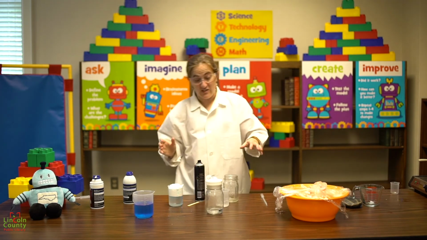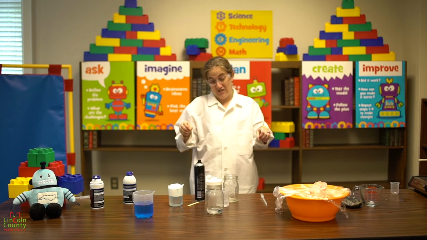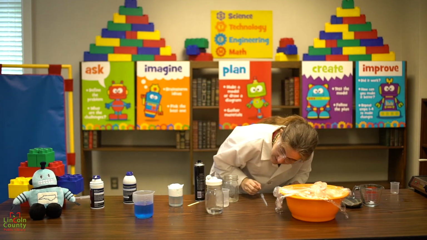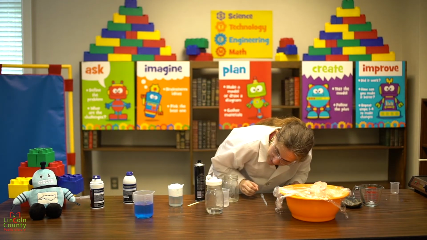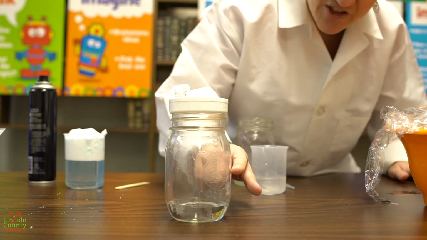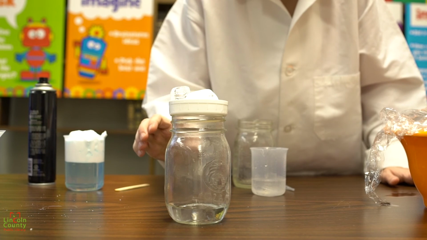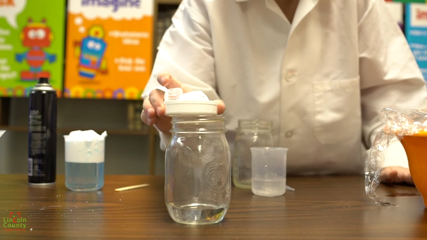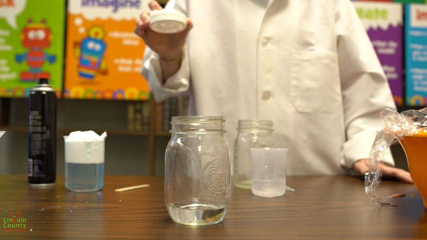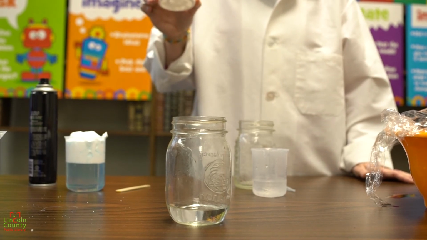The hairspray is going to give our water molecules something to condense on. So we should have a little cloud start forming. So as you can see, I've got some condensation in the jar. You can see little water droplets. Let's check and see if our cloud escapes. Oh, there it did. Looks kind of like smoke or steam. Very cool.